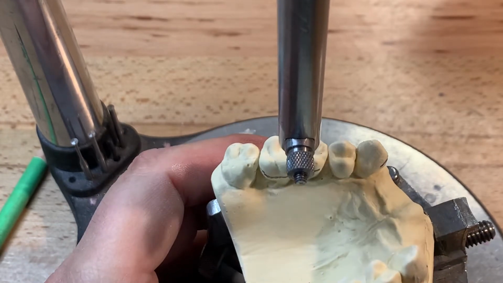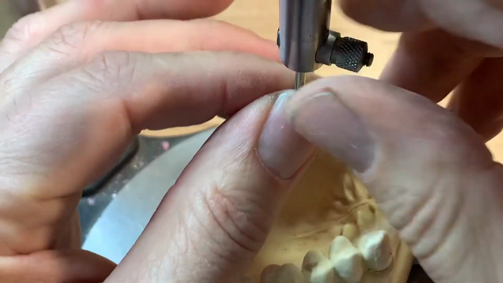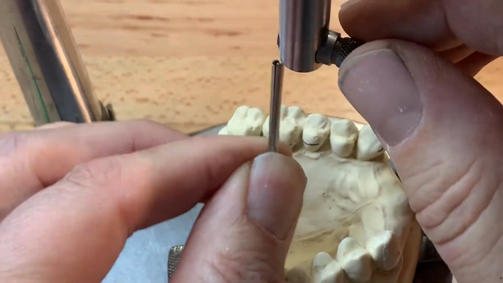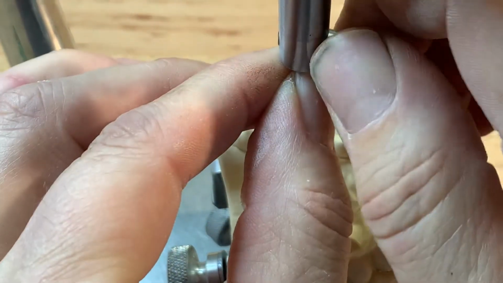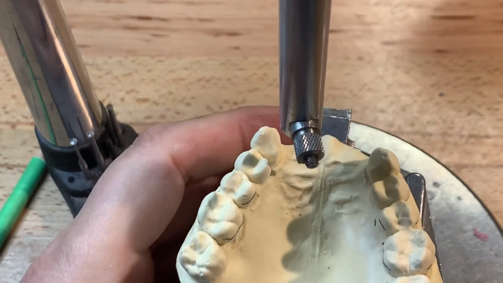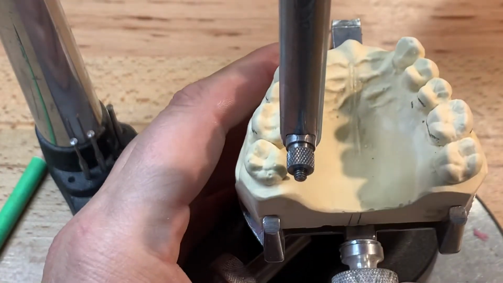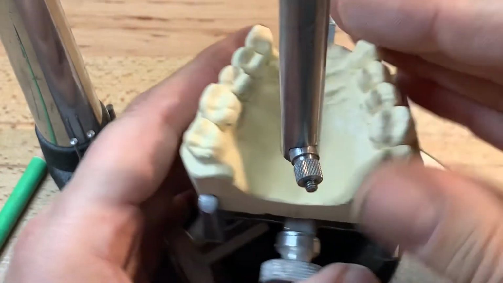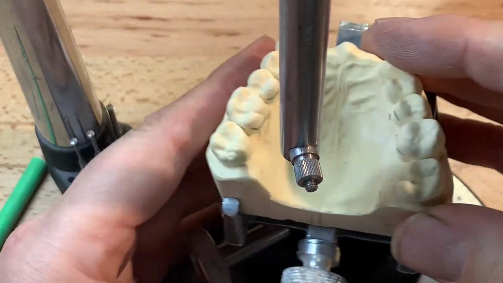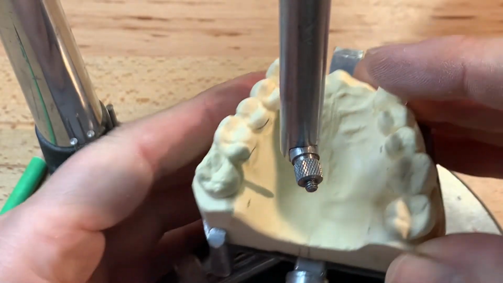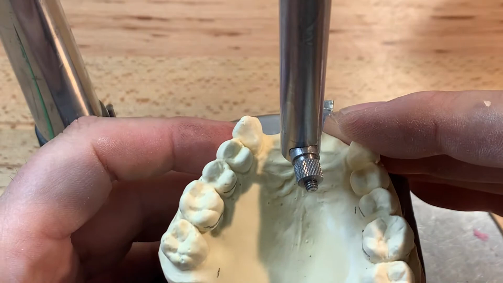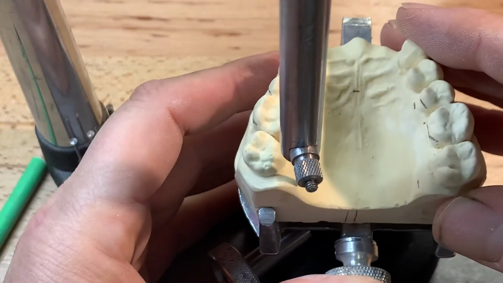So we've got the height of contour. We don't need the lead. Oh, how could I forget to tripod the model. Three widely spaced points.